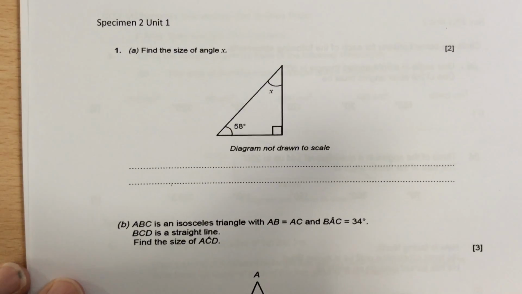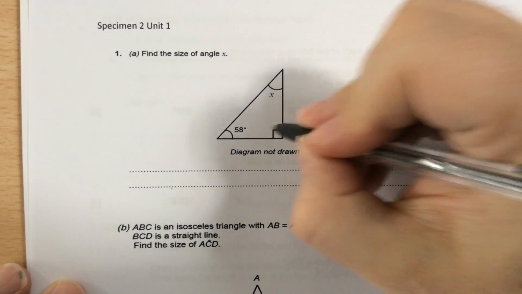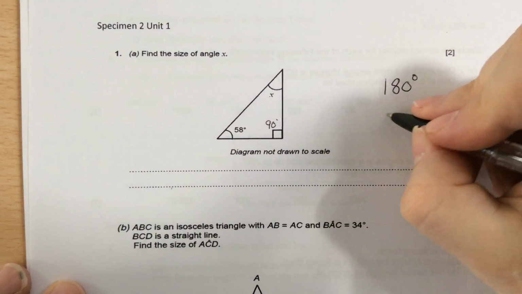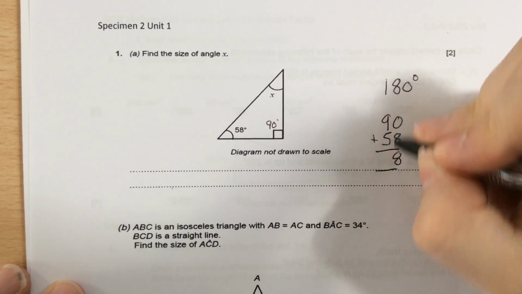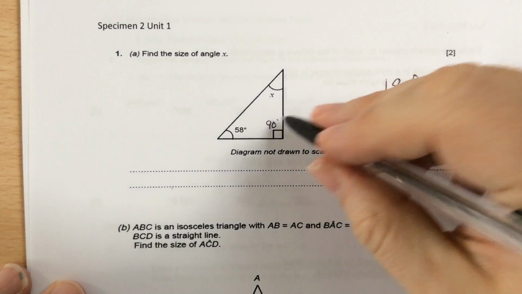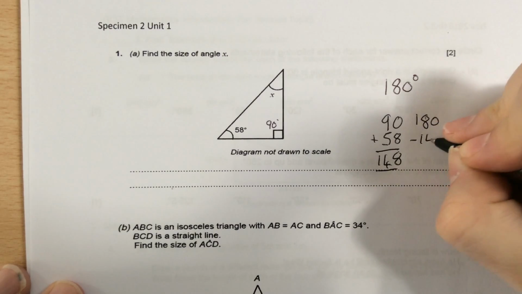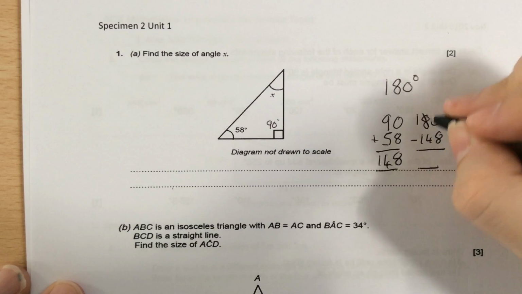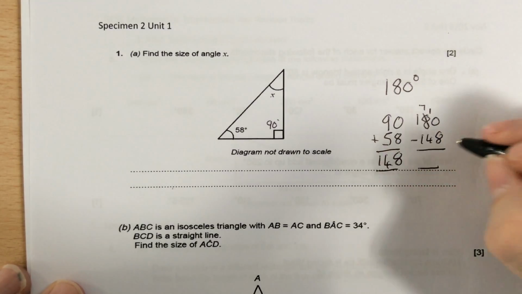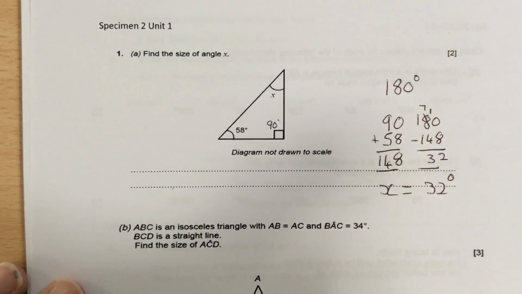Next question, we looked at this, it's a triangle. Angles in a triangle add up to 180. A right angle is 90 degrees. So I'm doing 90 add 58. 8 add 0 is 8. 9 add 5 is 14. And then because it's a triangle, it's 180 take away 148. 0 take away 8 you can't do, so I need to borrow 1. Take 1 off the 8 to become a 7, that becomes 10. 10 take away 8 is 2, 7 take away 4 is 3. So x is 32 degrees.